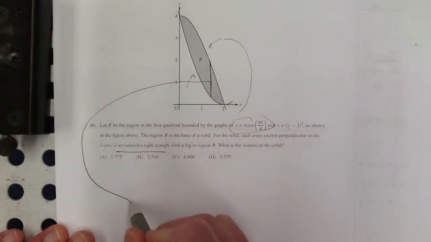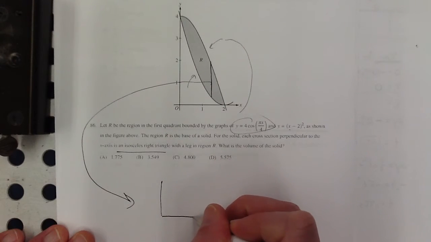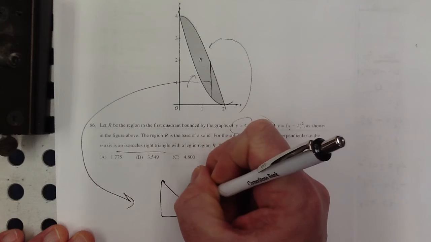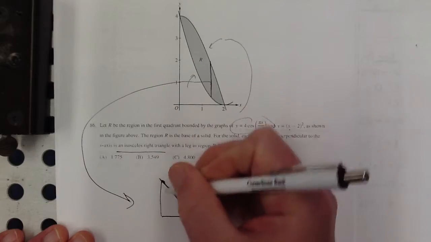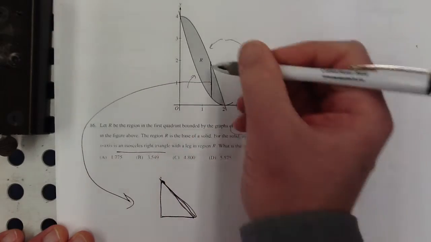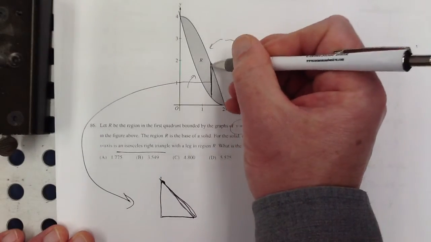Do you know what an isosceles right triangle is? It is half a square. That's a good thing to know. And this side of the square here, that's the leg in the triangle.